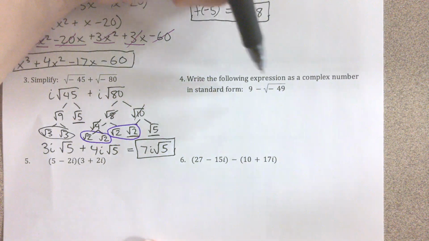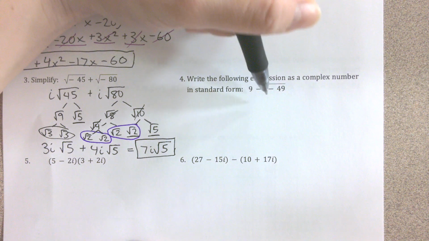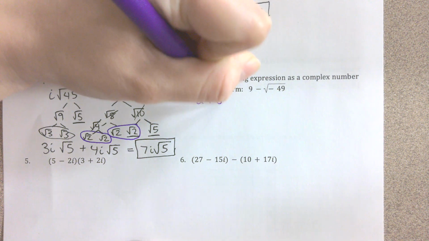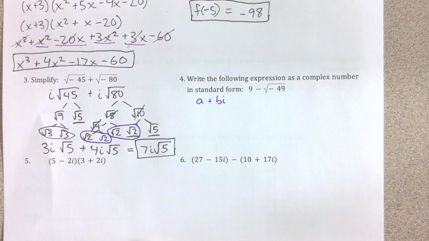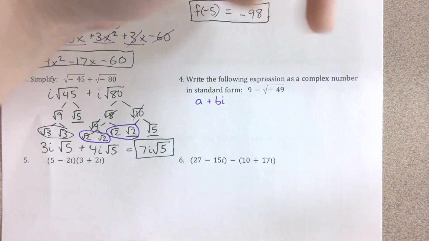Number 4, write the following expression as a complex number in standard form. 9 minus the square root of negative 49. Standard form, just a reminder, is a plus bi. So you write the real number first and then the imaginary number second.